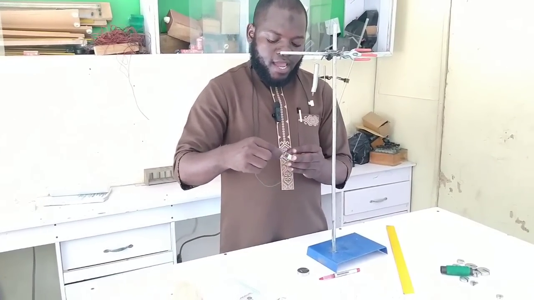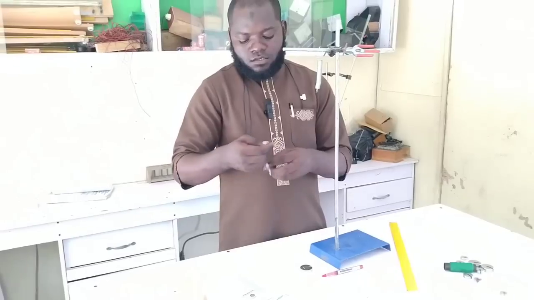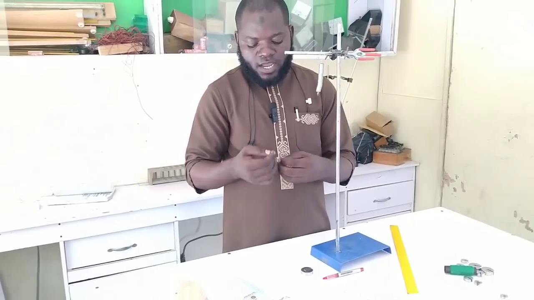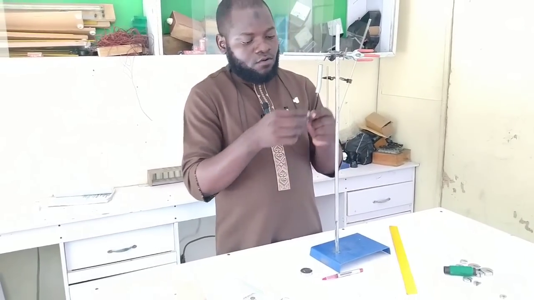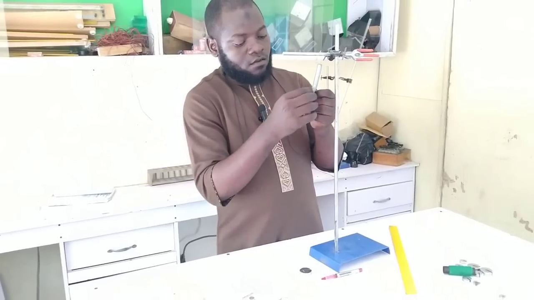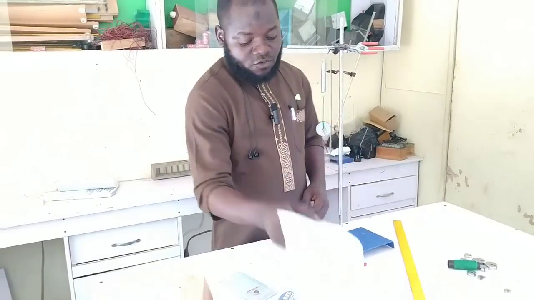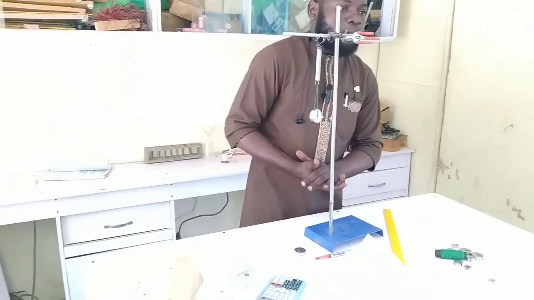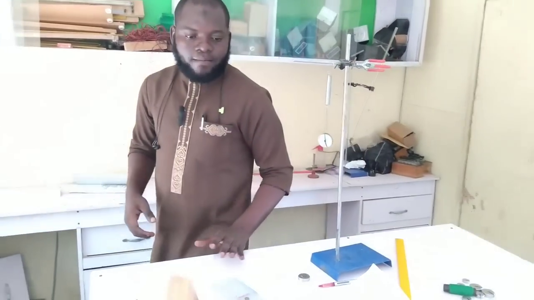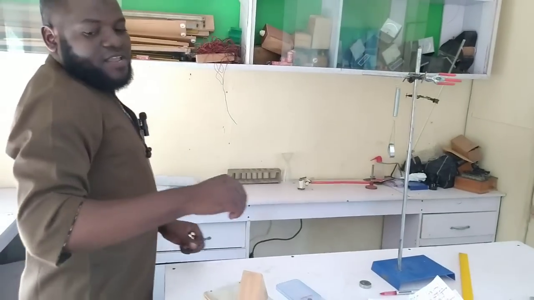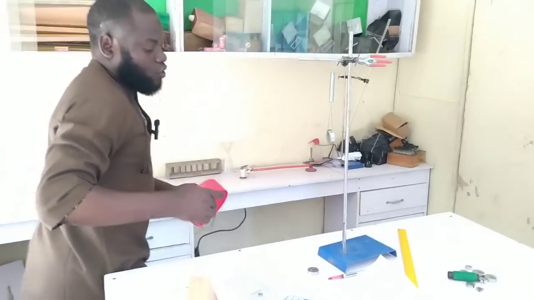Okay, so I have this. So let me just attach it back so that I can determine the value for my spring constant. So I want to know the value for the spring constant right now. So I'm going to get my stopwatch. Okay, so let me get my stopwatch. I think I have it here. Alright. So there are different types of stopwatch, so I would like to show you that.